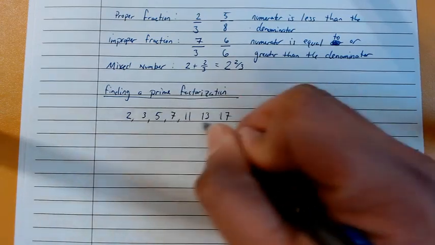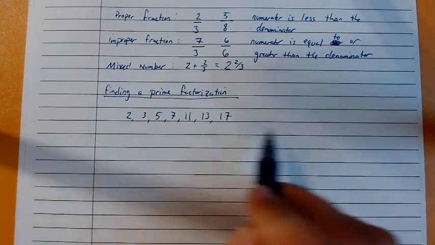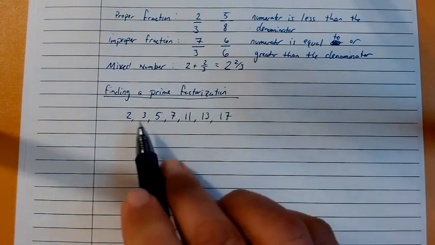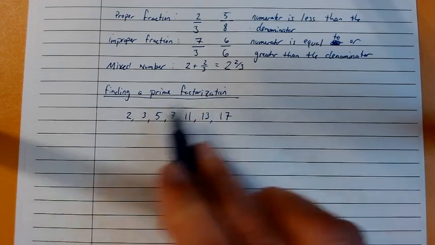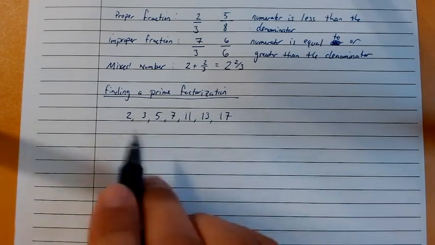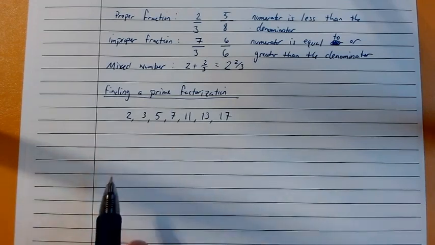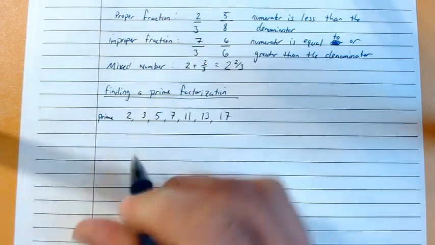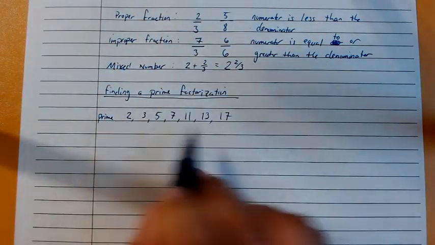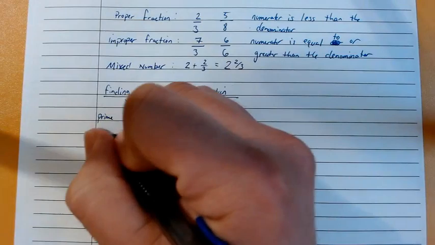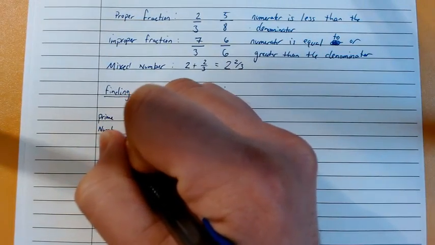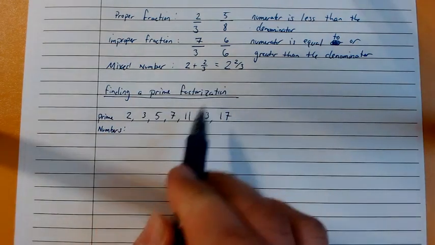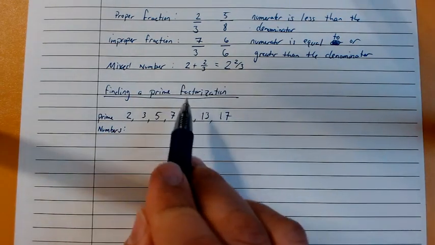There is no end to the prime numbers. If you started listing them, you would never finish because there's always more prime numbers that we can find. But these are just the first 7 of them, and these we'll be using more often than any others because they're smaller and easier to work with. So these are prime numbers. And again, a number is prime if you cannot divide it by any whole numbers other than 1 or itself.